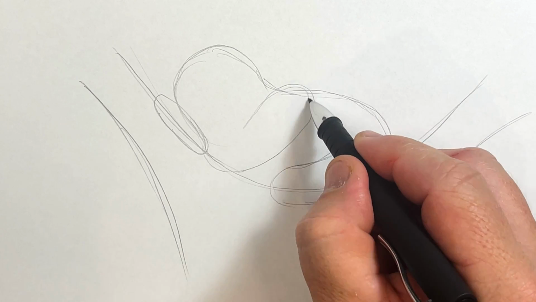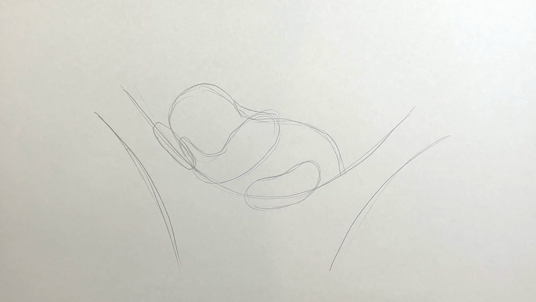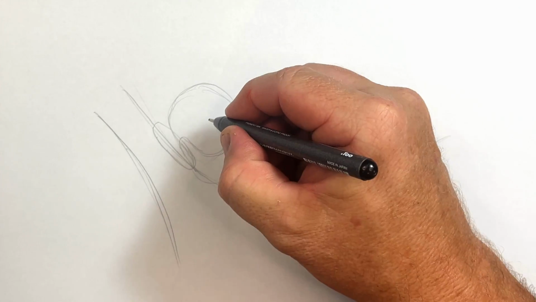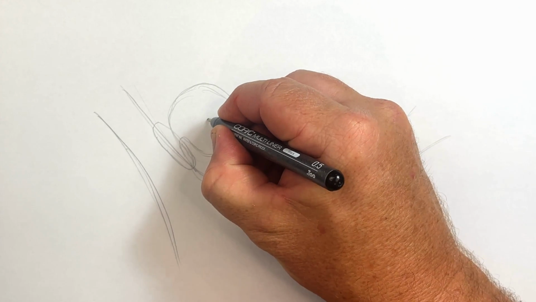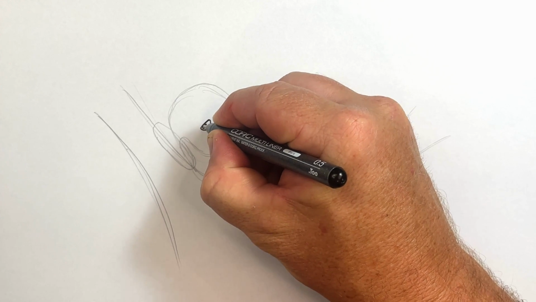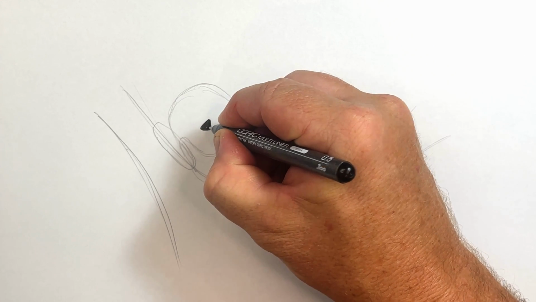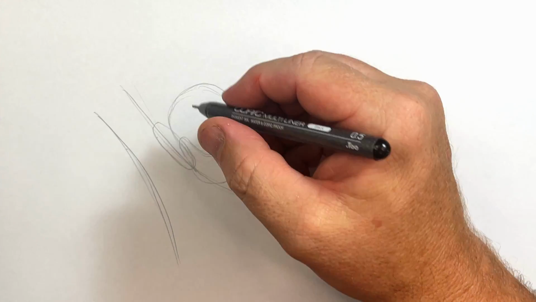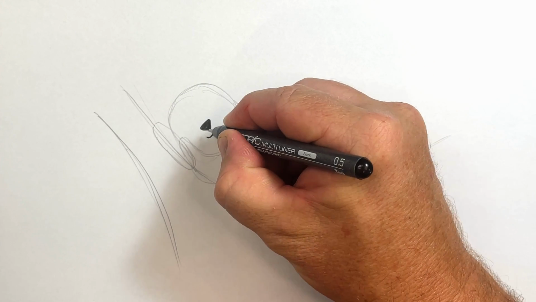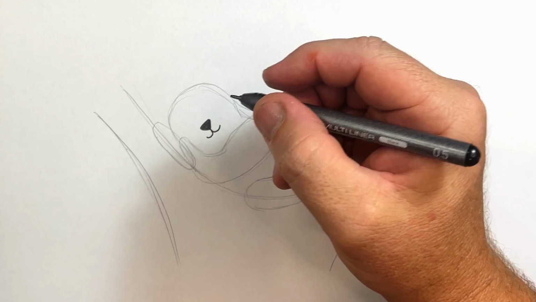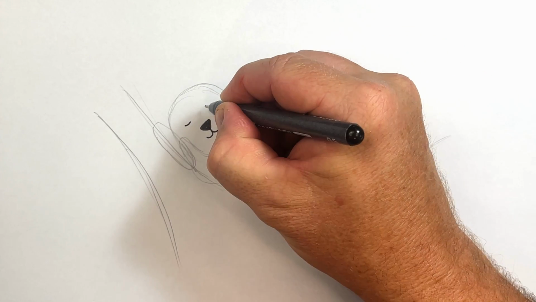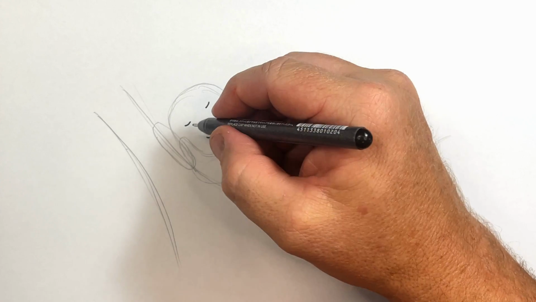So I've constructed up my picture, and now I'm going to use a 0.5 to draw in the details. Let's start with the panda's nose. A rounded triangle shape in the middle of this section. 1, 2. Now this panda is asleep, but it's having a really nice happy dream.